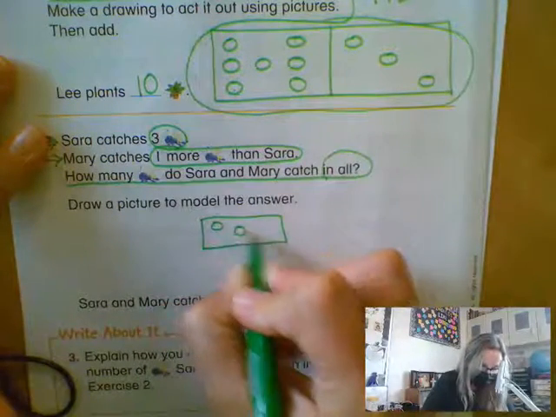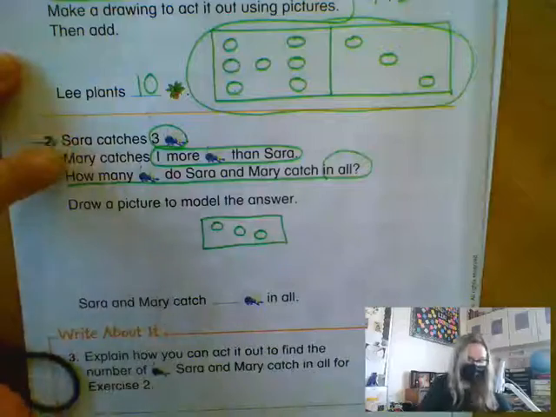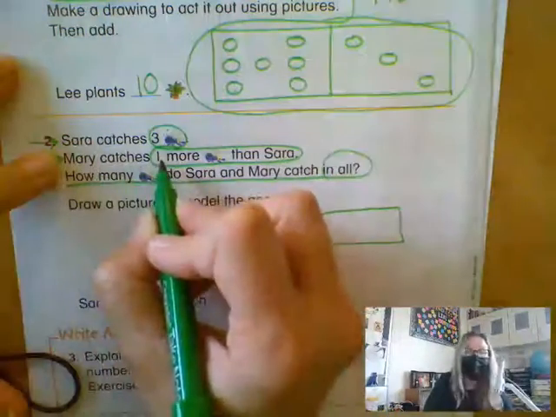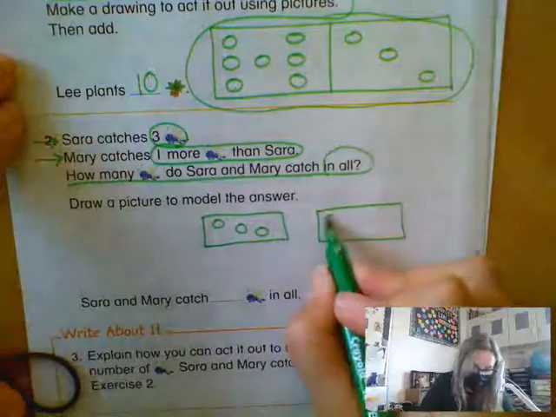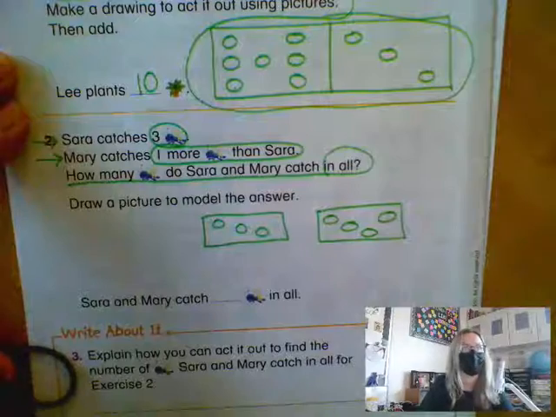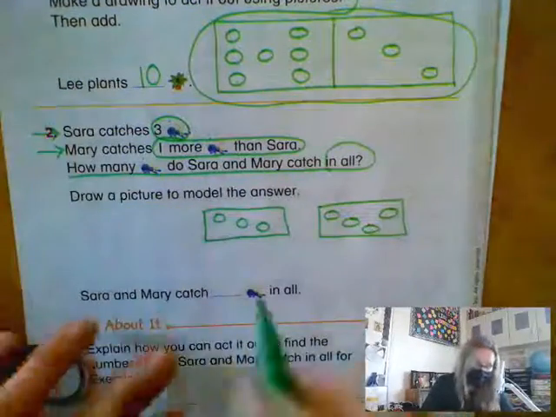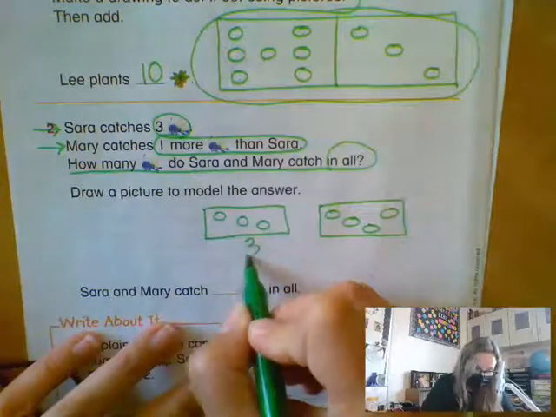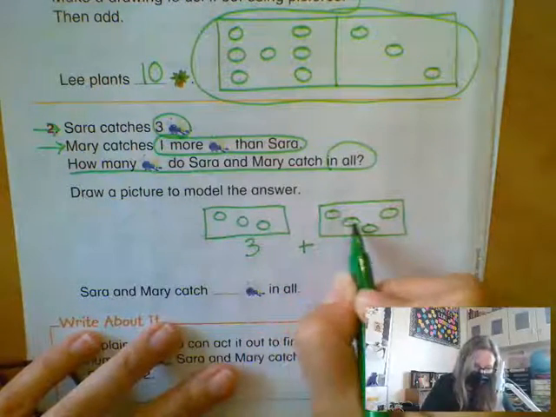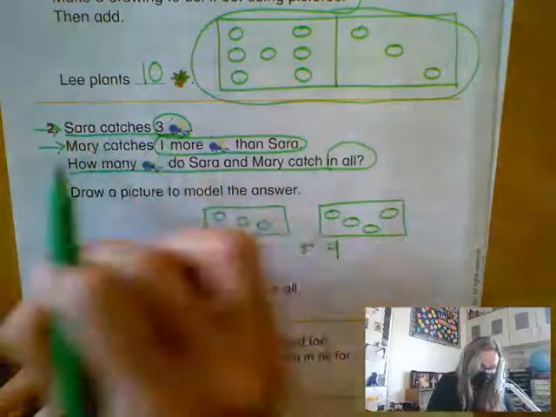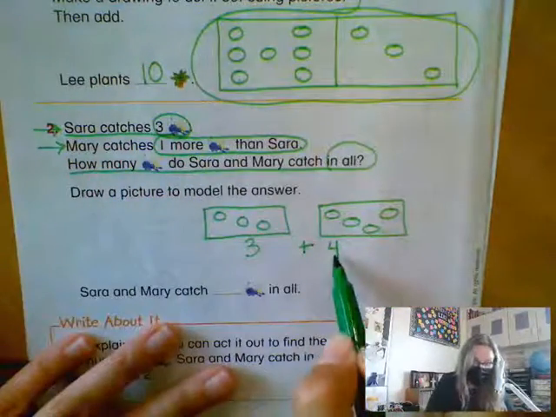Ready? 1, 2, 3. That's Sarah. Now this is Mary, and it says Mary has 1 more than Sarah. So Mary has 1, 2, 3, and 1 more than Sarah, right? So these are our parts, boys and girls. We have 3 plus 1, 2, 3, 4. Because Sarah catches 3 and Mary catches 1 more than 3, which is 4.